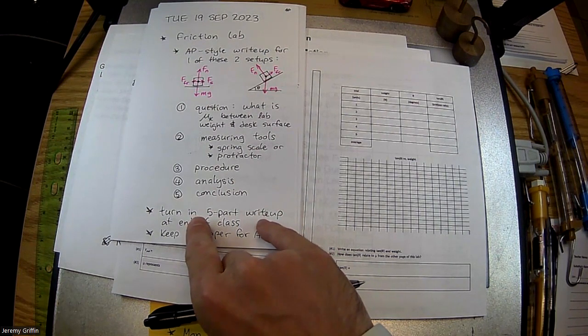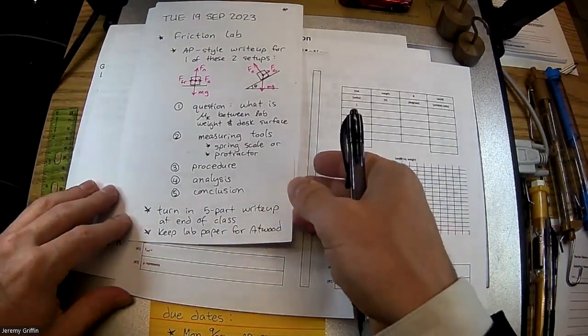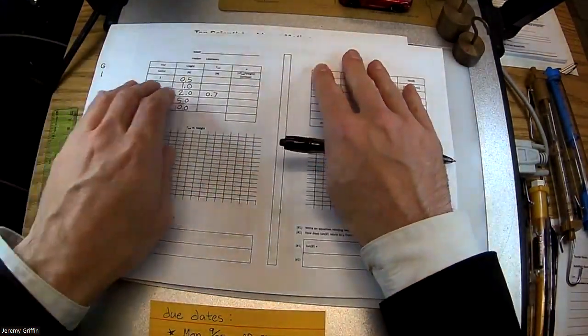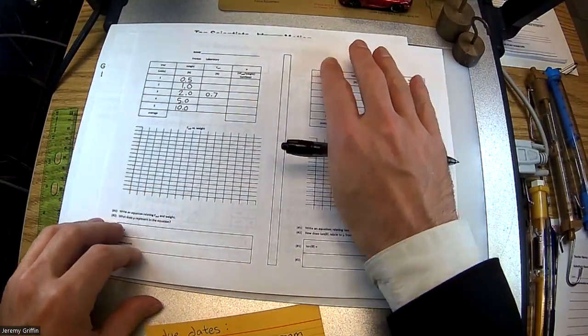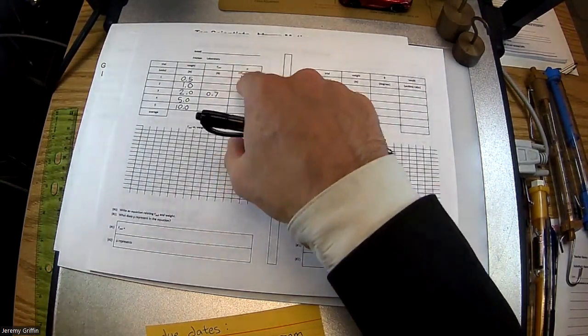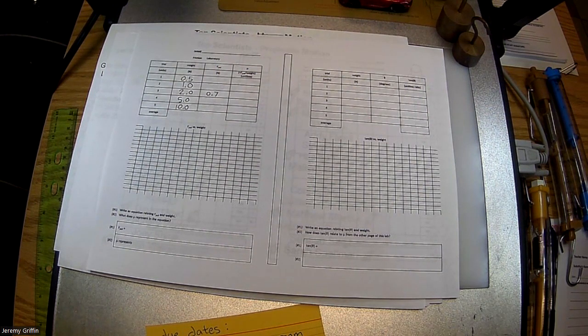Do a 5-part write-up, and then in the last 5 to 10 minutes of class, I'll go through and score it with you. For now, just focus on this one. Keep a pretty good pace. I'm going to stop the video and give you time to get some data and graph as much as you can, and then I'll restart the video a few minutes in and help you out.